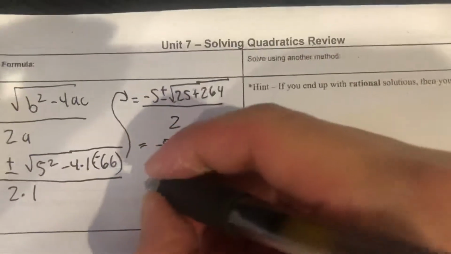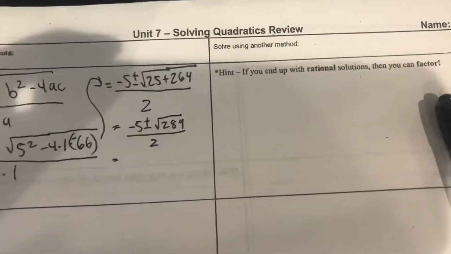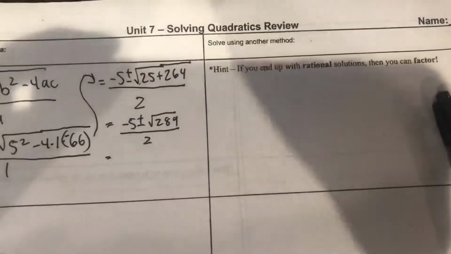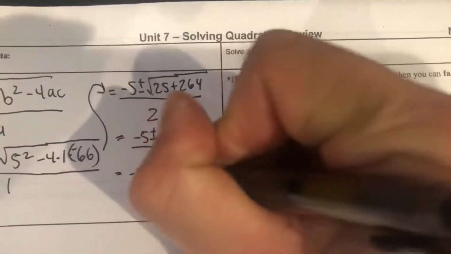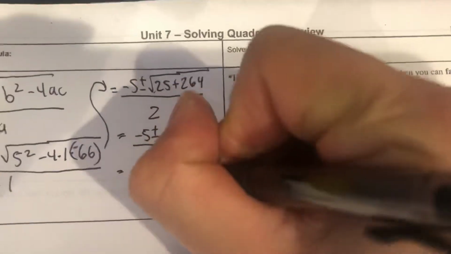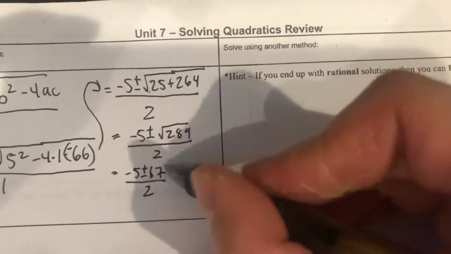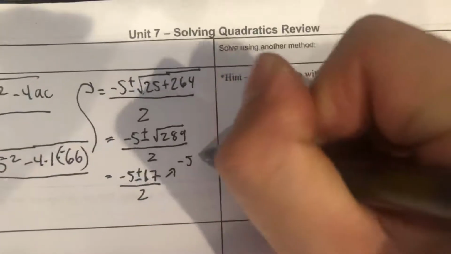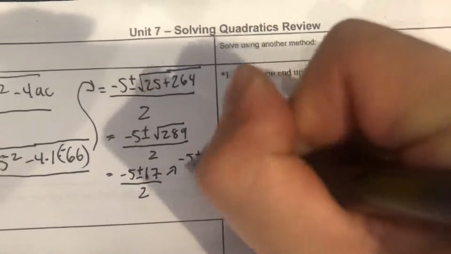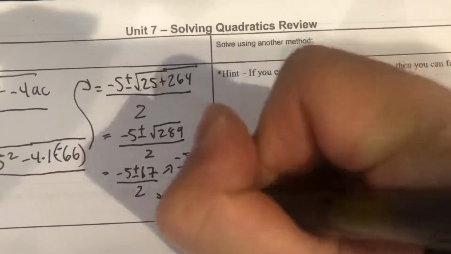I think this is a perfect square. The square root of 289 is 17. So I have negative 5 plus and minus 17 over 2. Notice when I simplify the square root of 289, it just becomes 17 with no radicals. This splits into negative 5 plus 17 over 2, and negative 5 minus 17 over 2.